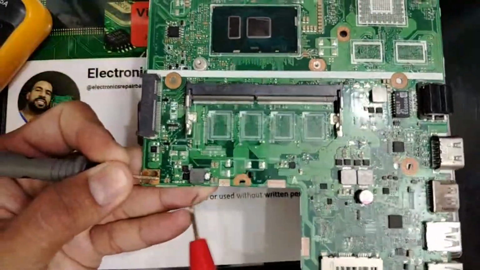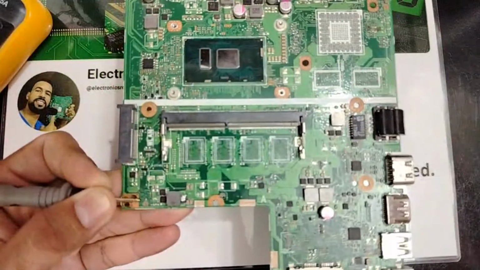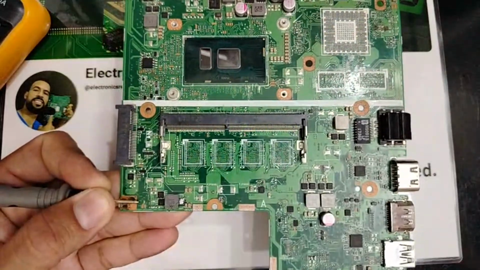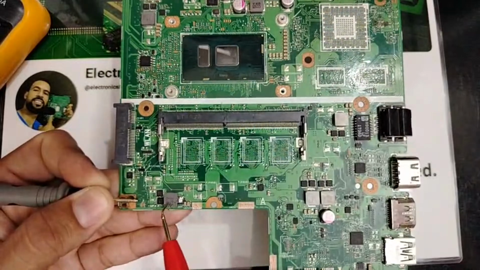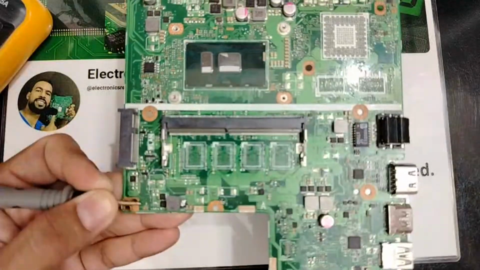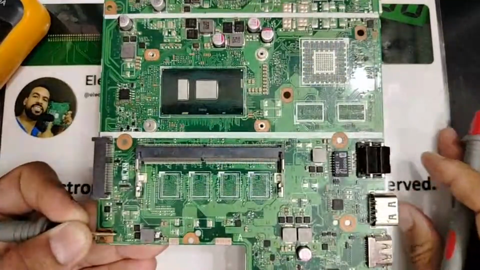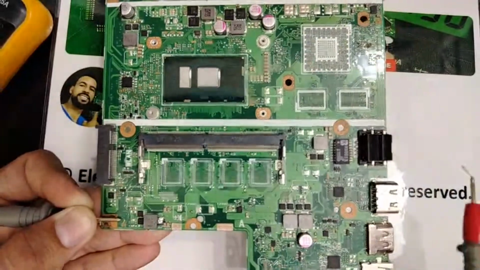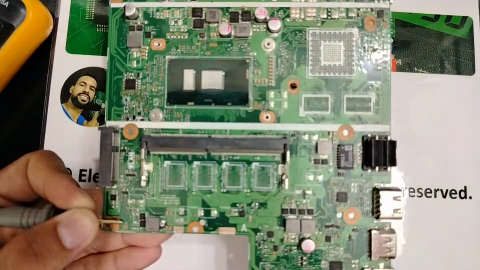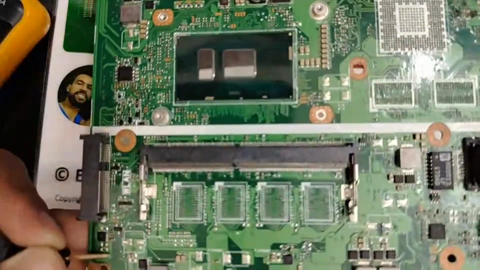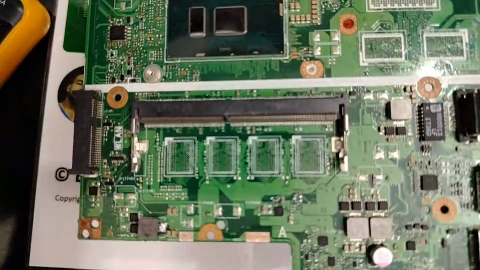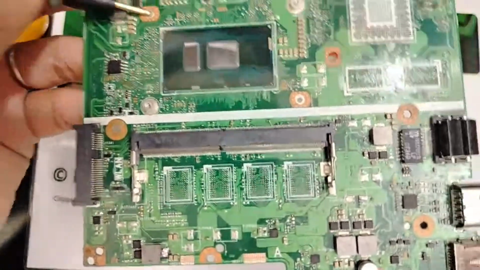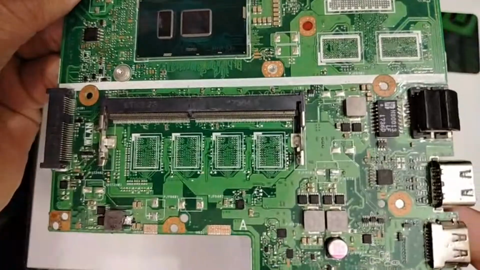Here, this is the circuit that we have seen yesterday. I connect this inductor just to summarize. In this circuit I told you that to detect the short in any motherboard, it's very easy. How?